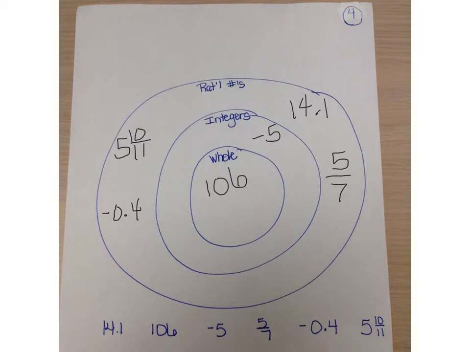Okay, so now when we're classifying these, and they ask us what are these numbers, they want us to classify them. And 5 and 10/11 is just a rational number. That's it. It doesn't fall into any of the other circles. Same with -4/10. That's just irrational.